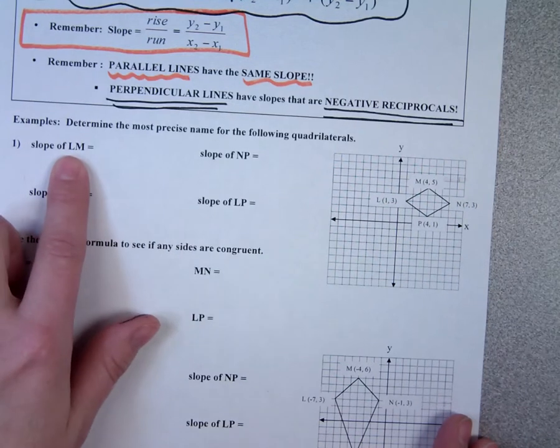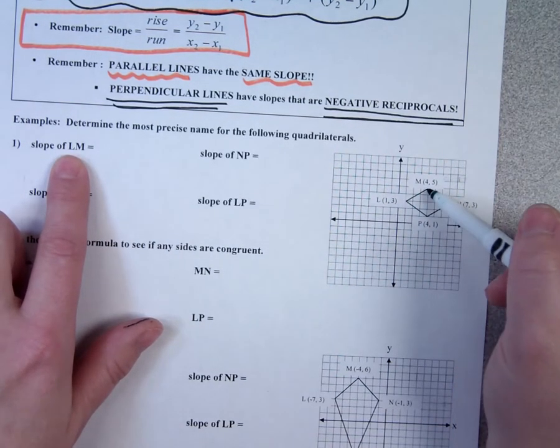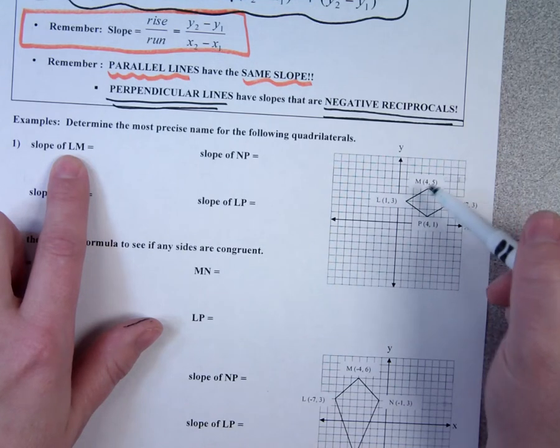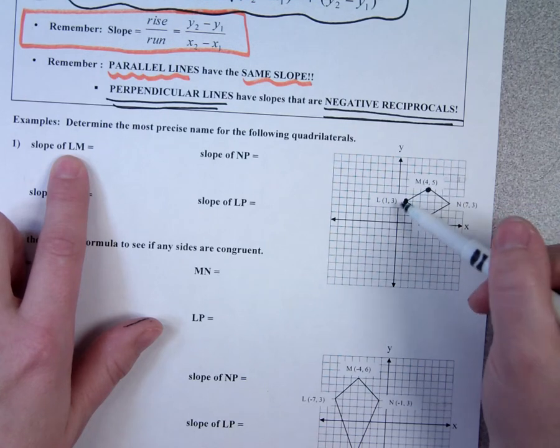So here I go. If I want to find the slope of LM, to get from L to M, I want to count my rise over my run. So to get from L to M, what do we rise and what do we run?